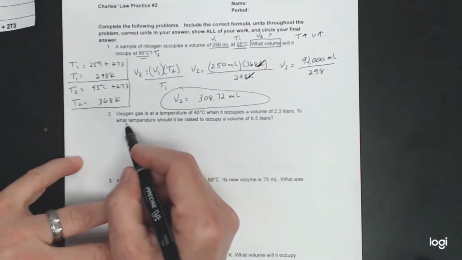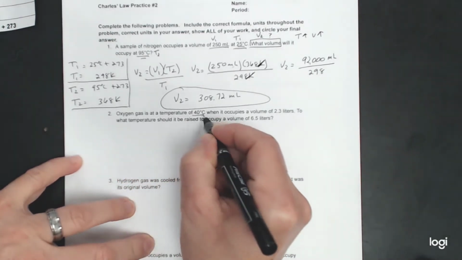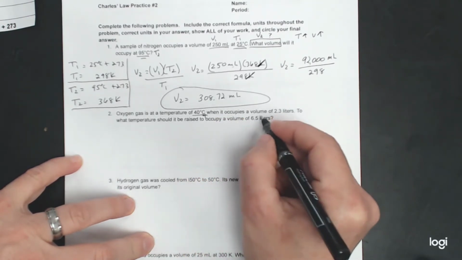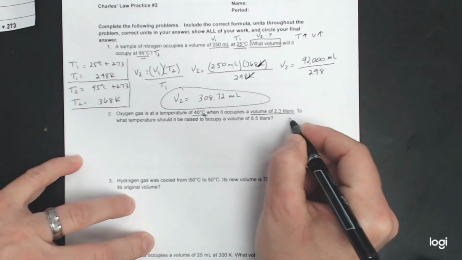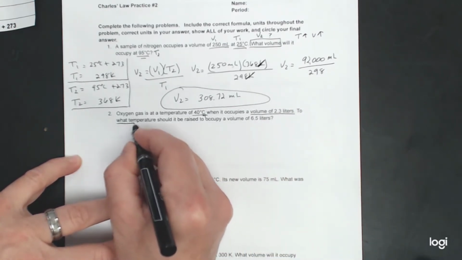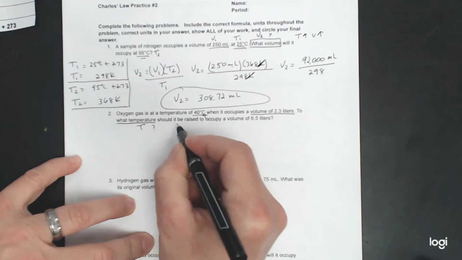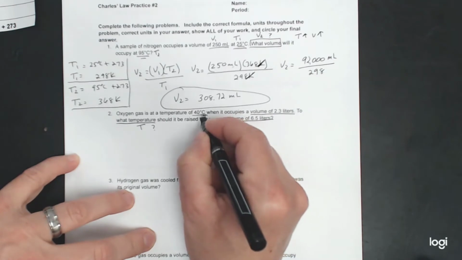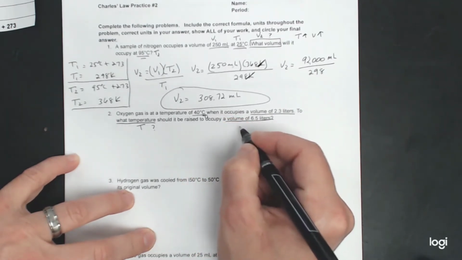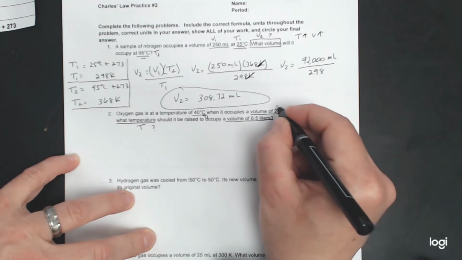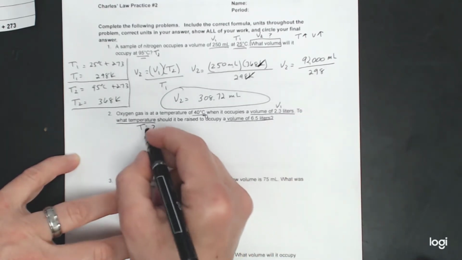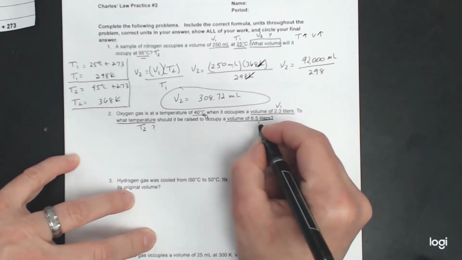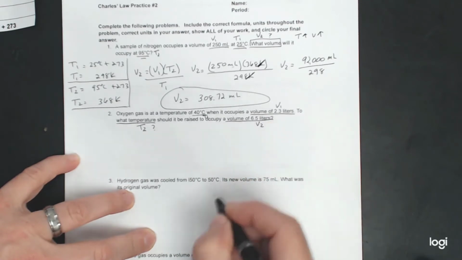Okay? So number 2, oxygen gas is at a temperature of 40 degrees Celsius. I'm going to underline that and just remind myself that that's a temperature, but it occupies a volume of 2.3 liters. To what temperature? So we're trying to find a temperature here. Should it be raised to occupy a volume of 6.5 liters? So this 40 degrees is going to be our T1. This first volume that we have here is going to be our V1. We're trying to figure out our T2 if we have a new volume of 6.5 liters, and that new volume is another way of saying our V2.